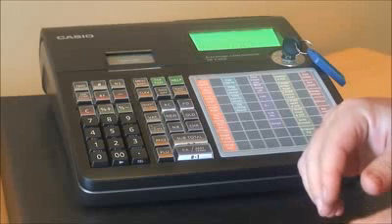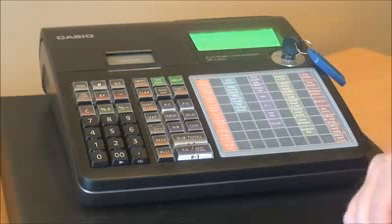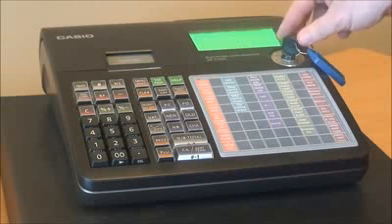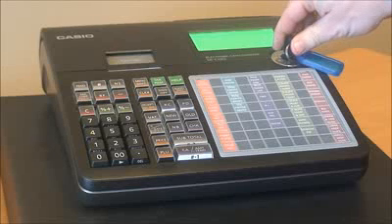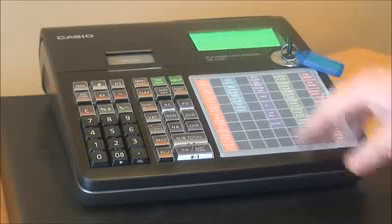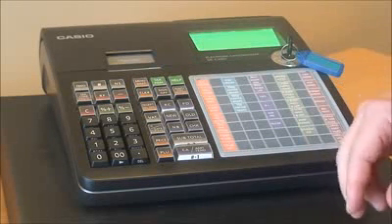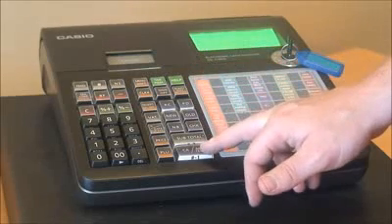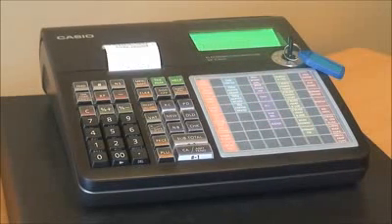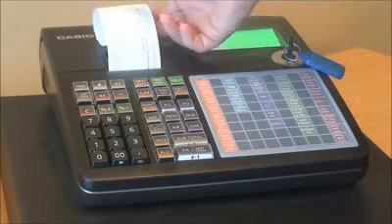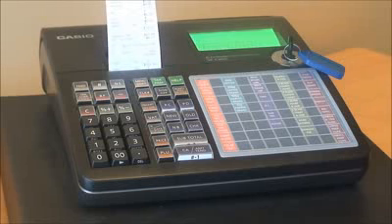We're now just going to show you how to produce your end of day report. To do that, we have to move our key around to the Z position. Okay, and on our display it shows daily Z report. We simply press the cash button. After that, the cash drawer opens, your complete end of day report is printed.